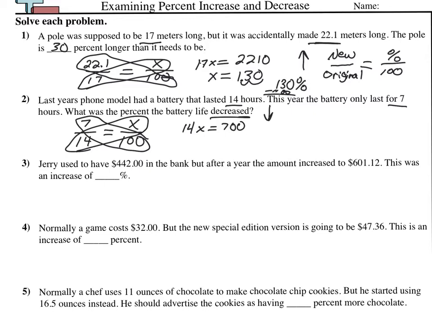Our last step is to divide. 700 divided by 14. And our process is to take the original 100 and subtract, but it ends up being the same in this particular case. So this is a 50% decrease.